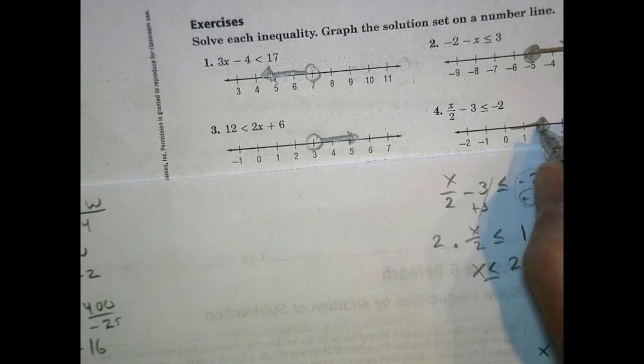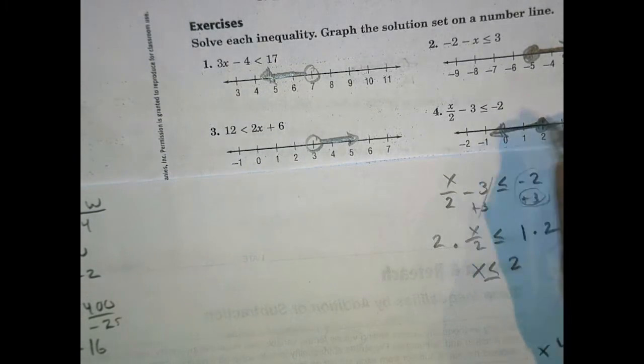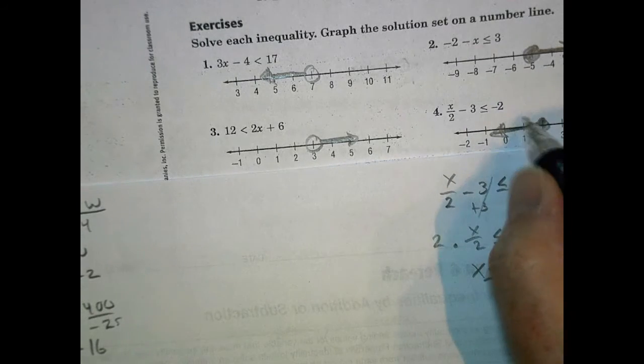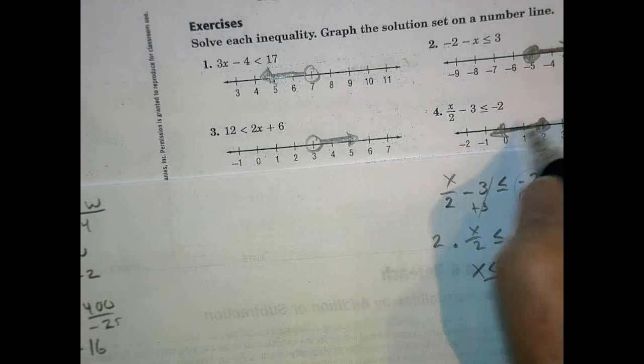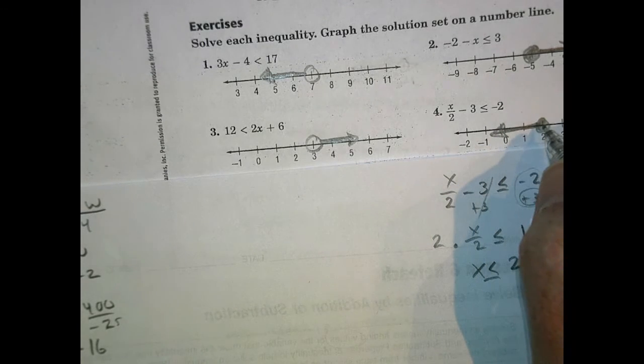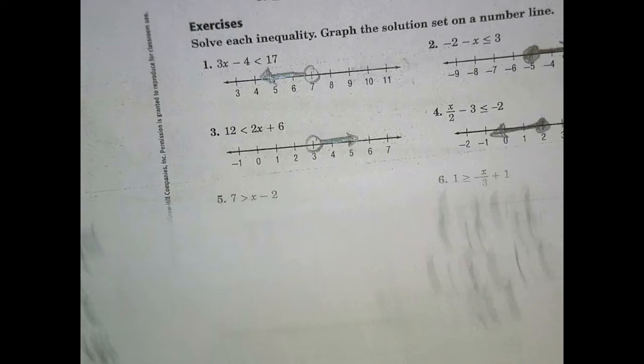...or equal to 2, and our arrow goes that way. Alright, I'm making my arrows small. A lot of times you'll see them go all the way to the end of the number line. It's not a big deal. As long as I have the arrow pointing in the right direction and the circle either filled in or not, I'm going to be in good shape.